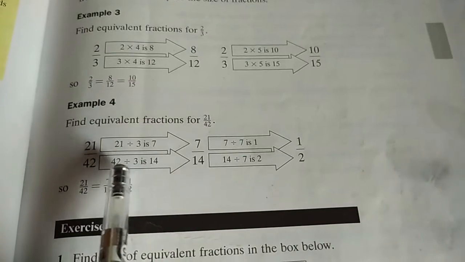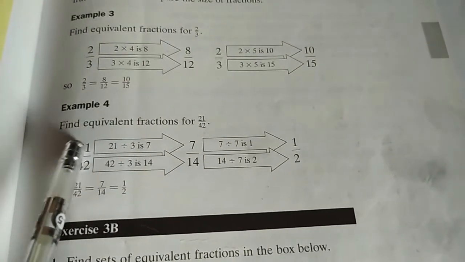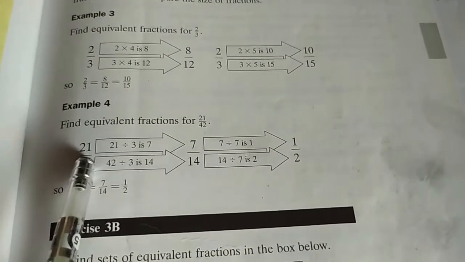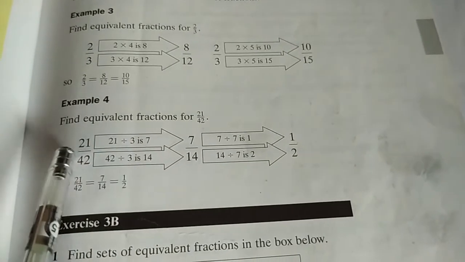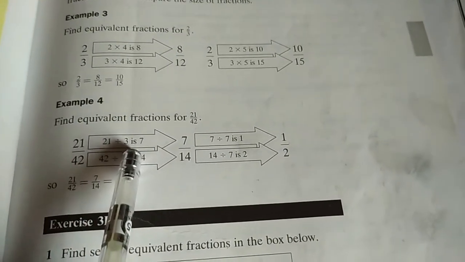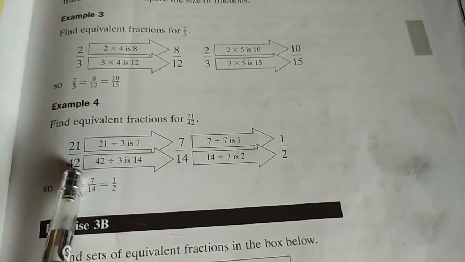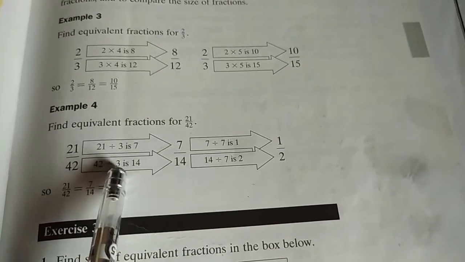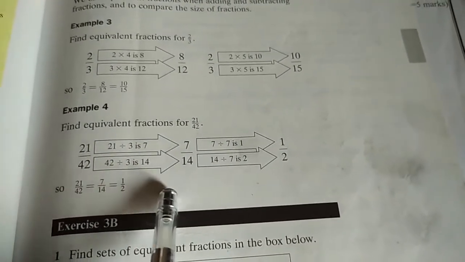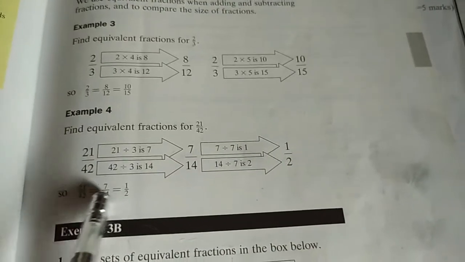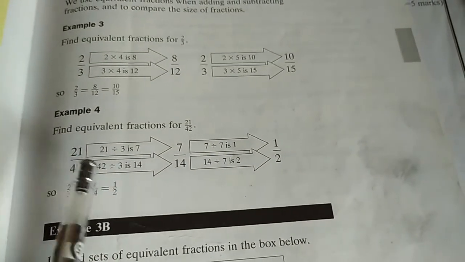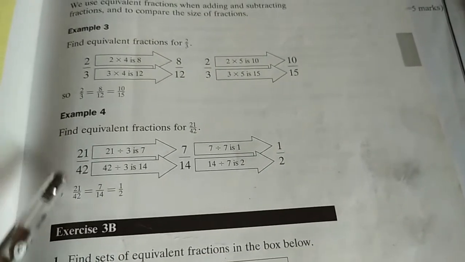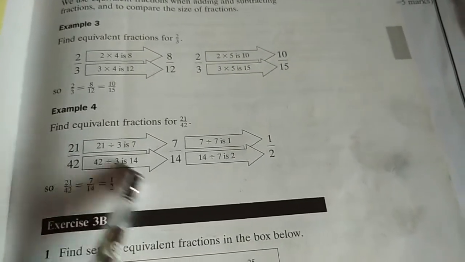You cannot divide this fraction by just any number. Like you cannot take 2, because you cannot divide 21 by 2. You can divide 42 by 2, but you won't get an equivalent fraction, you will get something like a mixed fraction. So it is always better to take a divisor by which you can divide both numbers, so that you can get a good result.